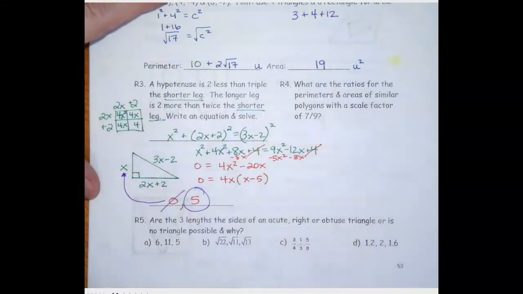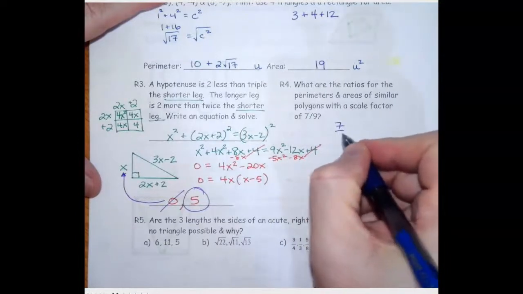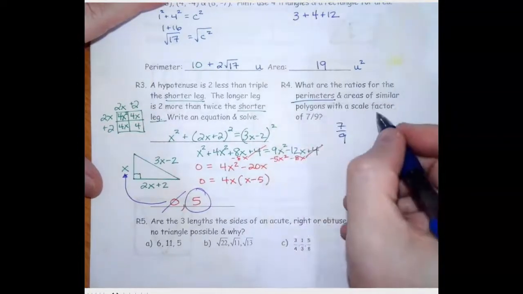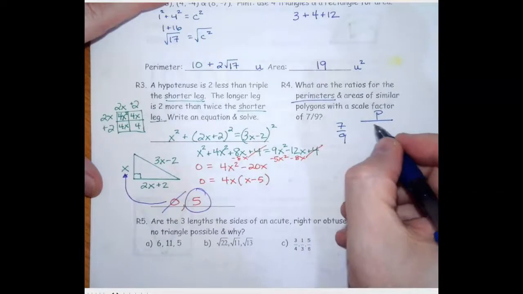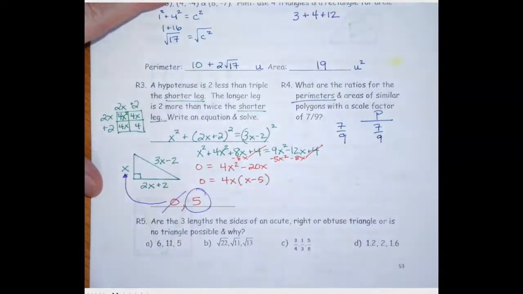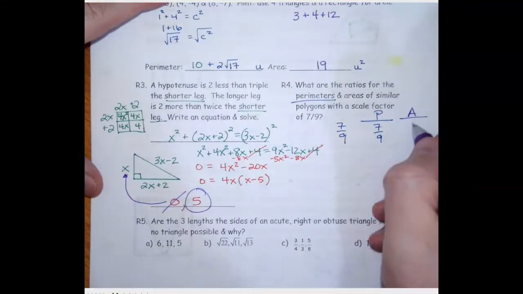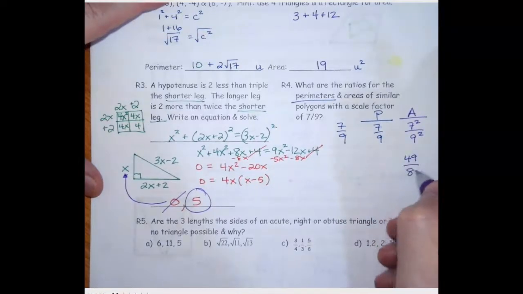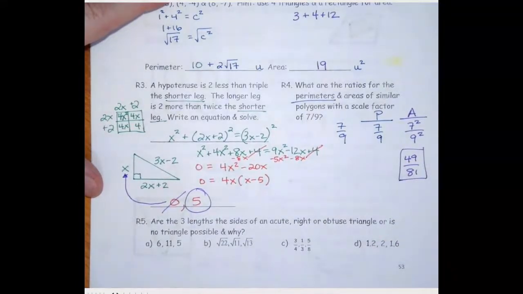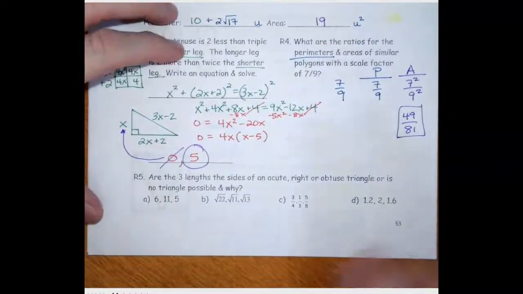Okay. What are the ratios of the perimeters and the areas of similar polygons that have a scale factor of 7 to 9? Well, the perimeter has the same scale factor as the sides. So that's going to be 7 to 9. The area, however, remember area is measured in square units. So that would be 7 squared over 9 squared, or 49 over 81. And it looks like those might simplify, but they don't. They're both perfect squares. That's why they look like something's happening, but it's not.